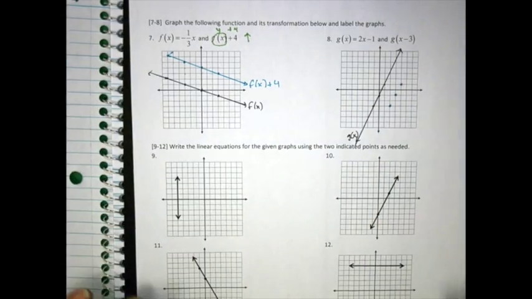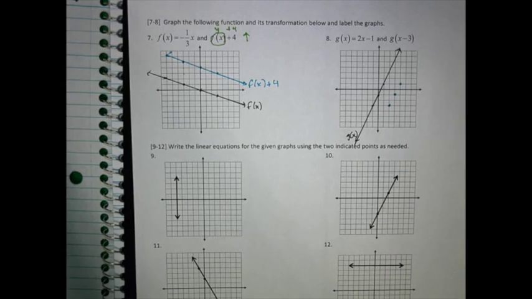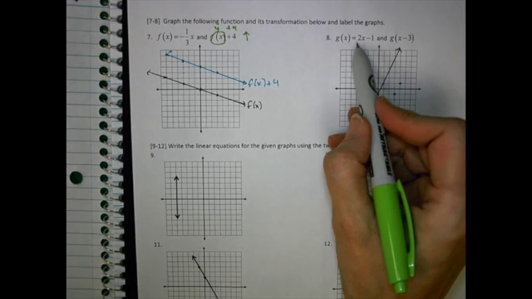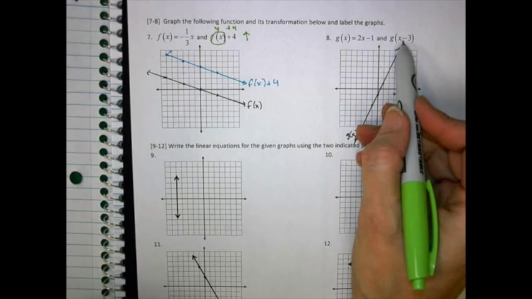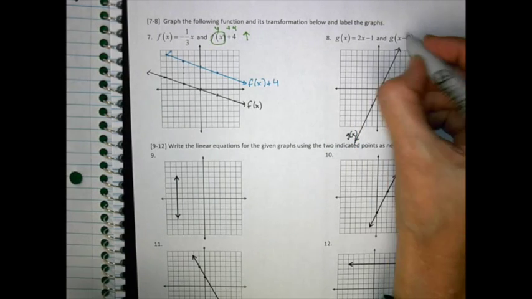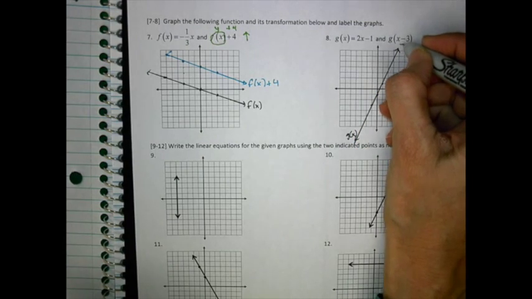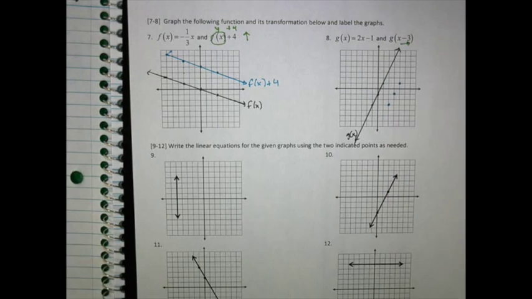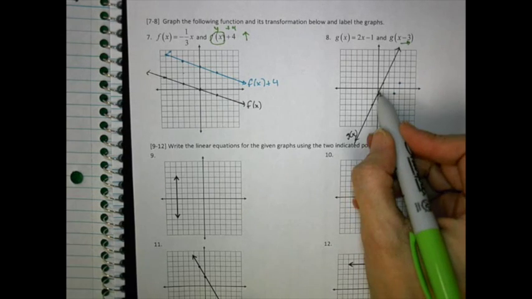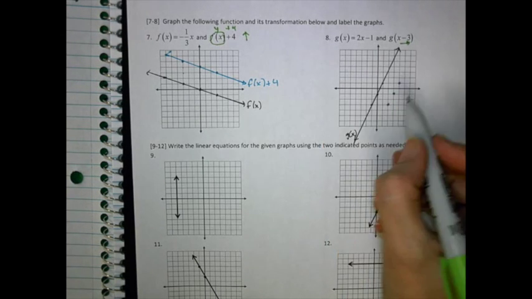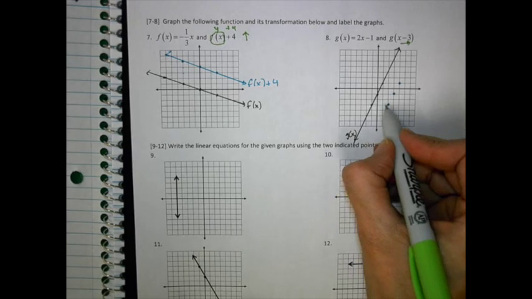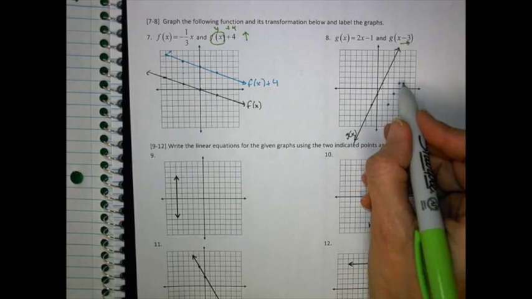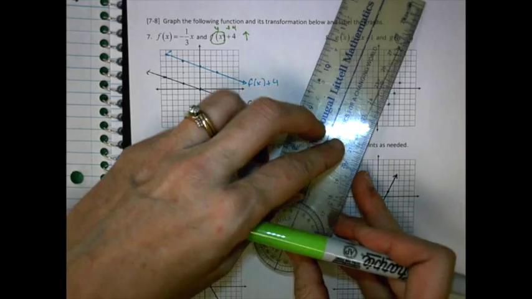g of x over here is similar. Since the first one was this line right here, and now we want minus 3, that means we are going to be shifting sideways, but with the opposite sign, we're going to be shifting forward 3. And so I will just take each of the points that I got when I graphed g of x, I will move them each over 3 in the positive direction, and then I will connect those.